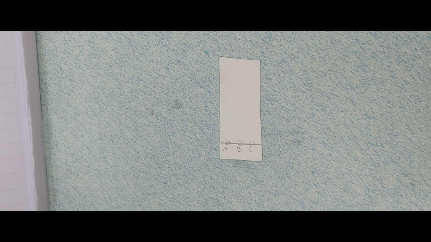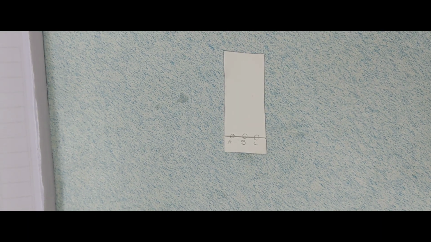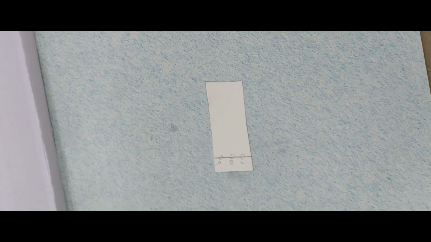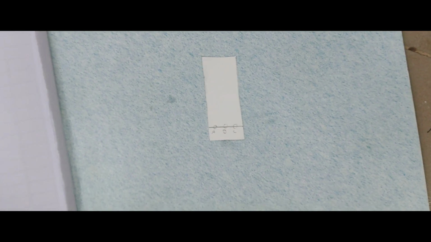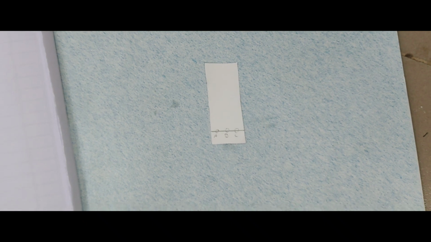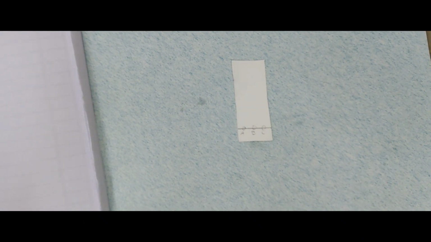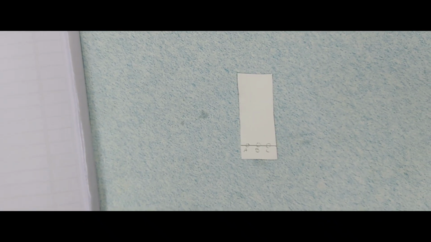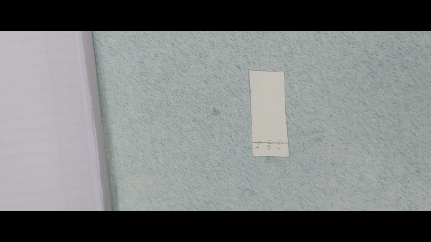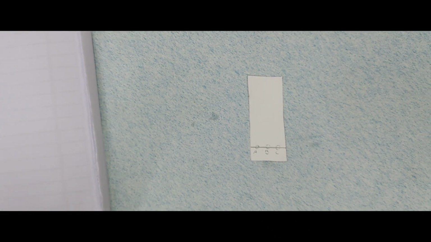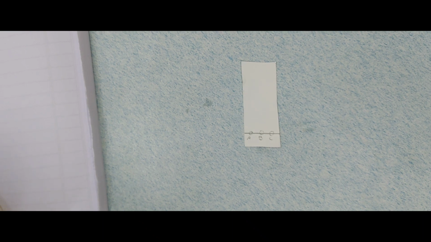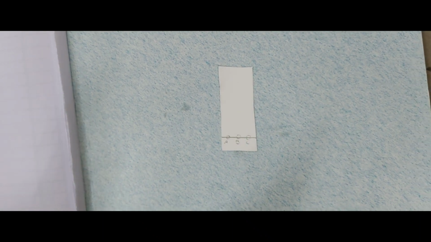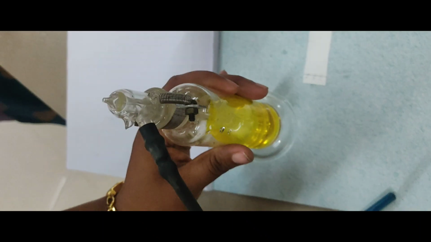The spraying reagent, or visualizing agent, is a 0.5% weight by volume solution of potassium dichromate in 20% H2SO4. We prepare it and pour it into a spray bottle, then spray it onto the surface of the TLC plate and air dry again.